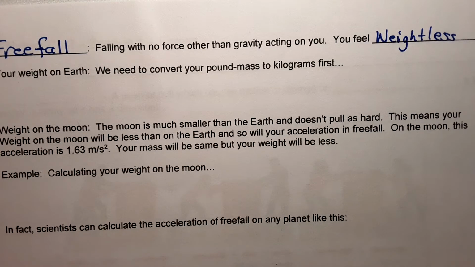When you're sitting in your chair, you feel your usual heaviness because of the chair pushing up on you, keeping you from falling. If you were in free fall, there would be nothing pushing up on you, so you would feel like you're weightless. You're not really, but that's only because you can't feel Earth's pull.